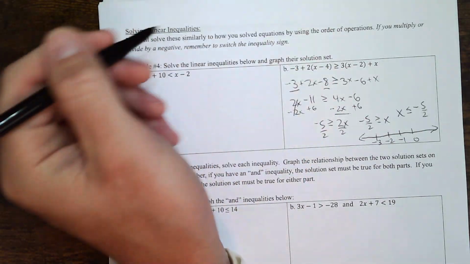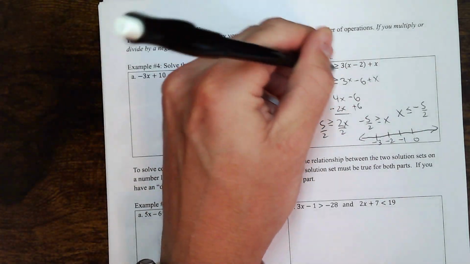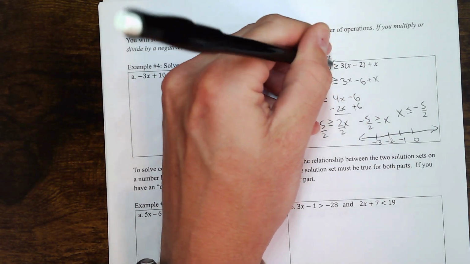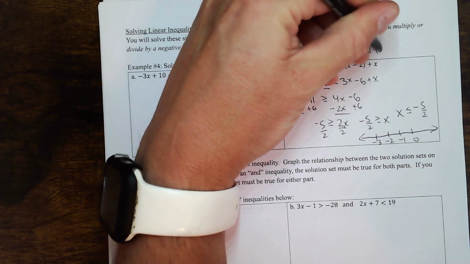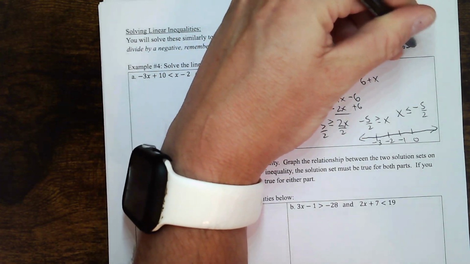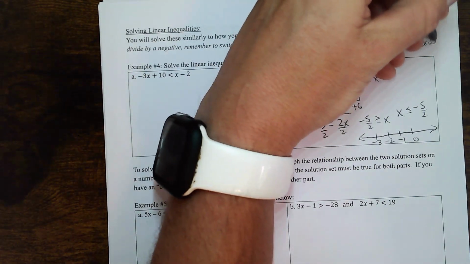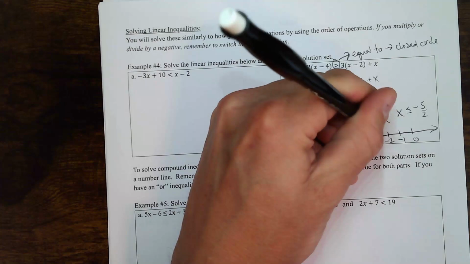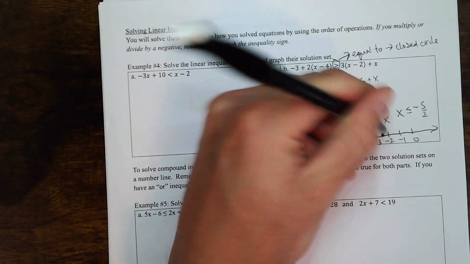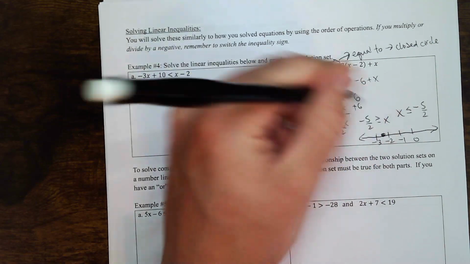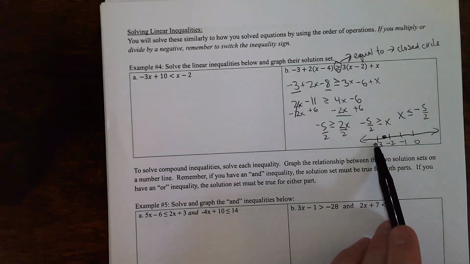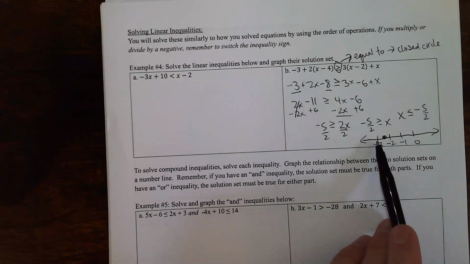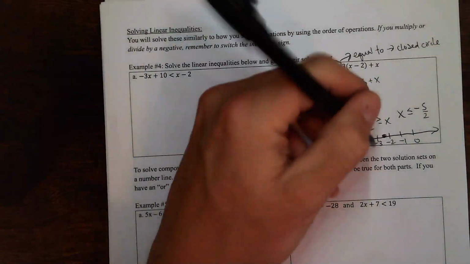First I look and see, is it equal to? It is equal to, so it's going to have a closed circle, because that means it's including that value. Negative 5 halves is included in the solution set. Now, which values are less than negative 5 halves? Is that negative 3 or negative 2? Less than would be on the left, and so I'm going to shade to the left.